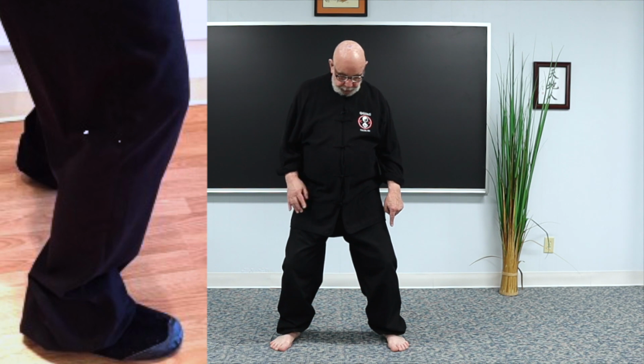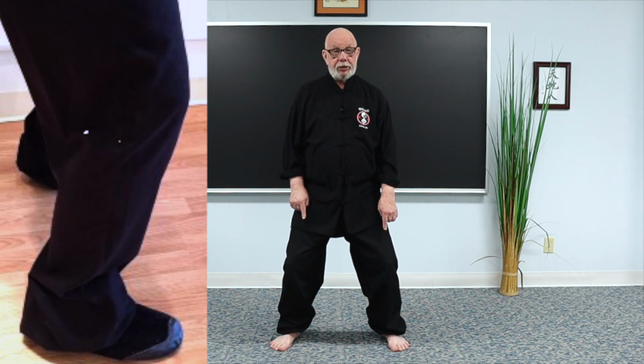Same posture. Lower your knees until they cover your feet, your toes. Okay, straighten your back up. Tilt your head forward a little bit. Put the palms of your hands facing back. Empty your mind and just stand there. Just stand there.